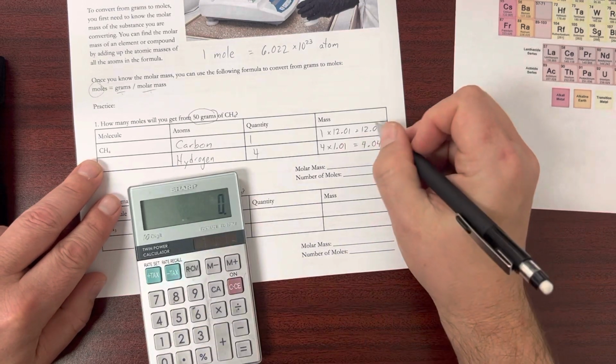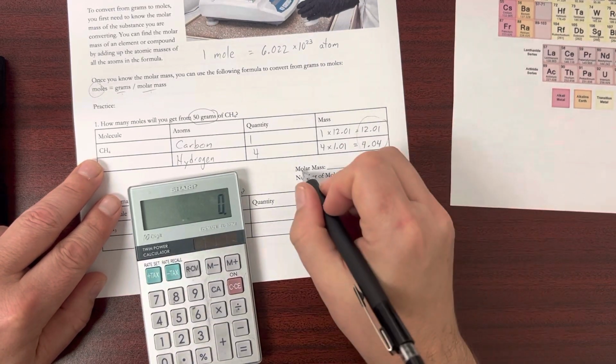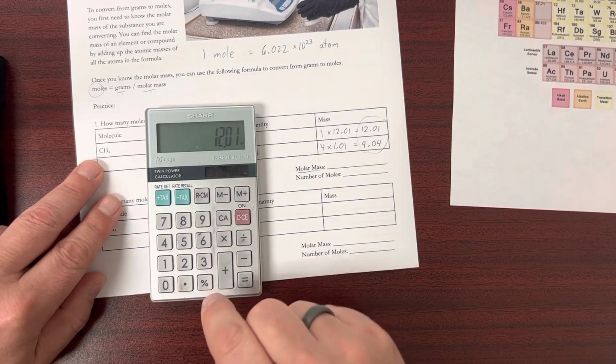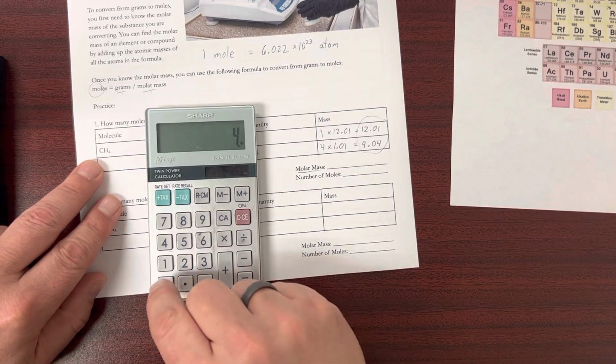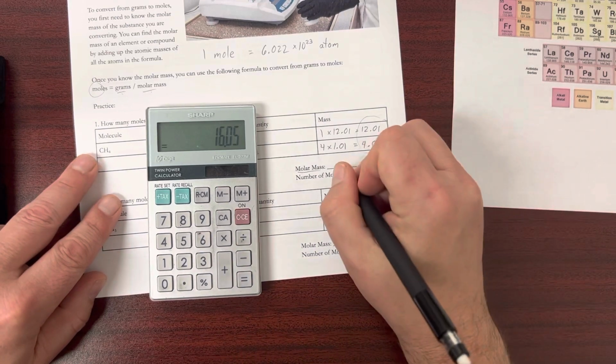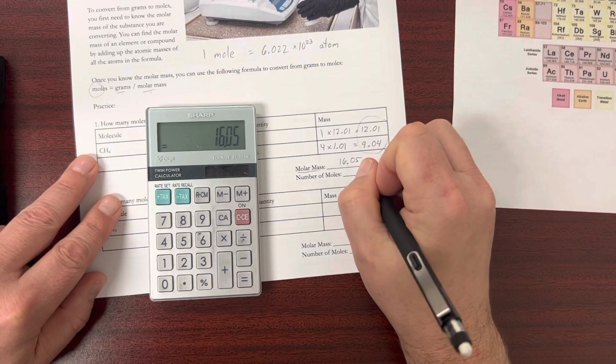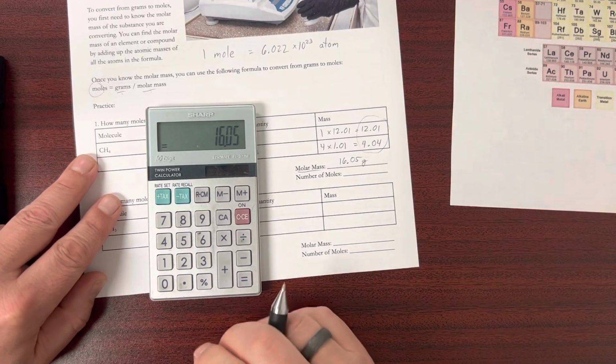And then we need to add these together to get our molar mass. So 12.01 plus 4.04 equals 16.05, and this is grams.